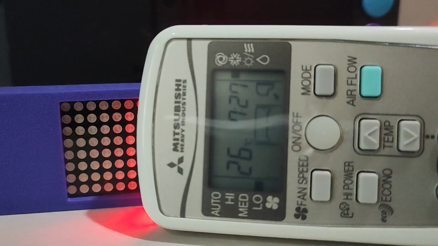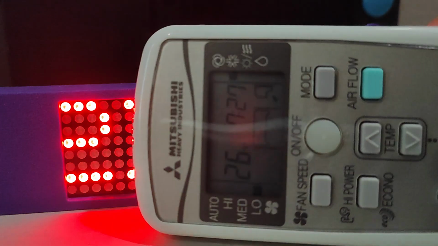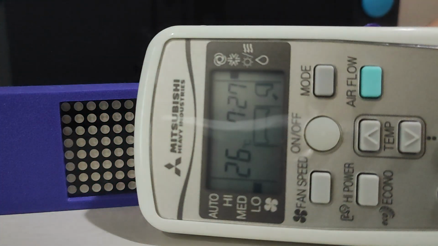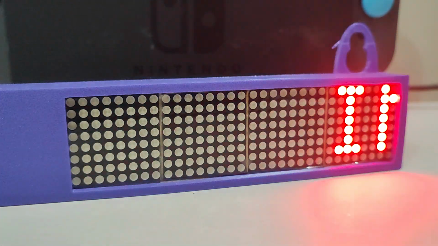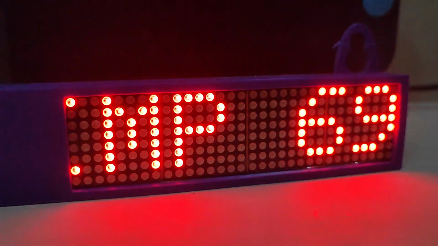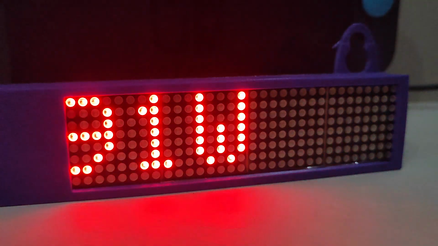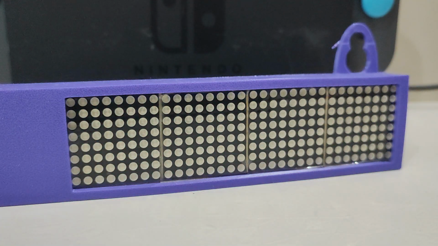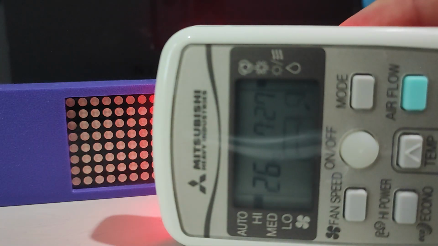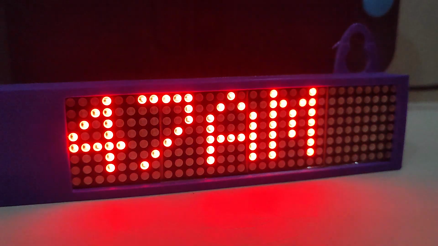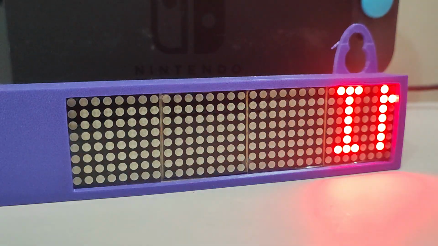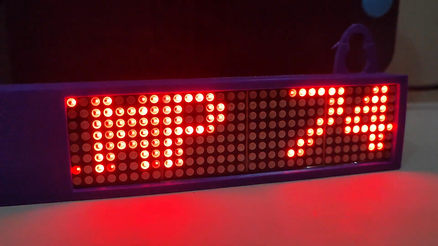Okay, so this is at my lowest setting, 26 degrees Celsius, with the fan at the lowest setting and the temperature set to cold. All right, so let me try to increase to a higher fan power. So now I'm going to set this to high. Let's see how much this increases to. Okay, so now the data has updated.